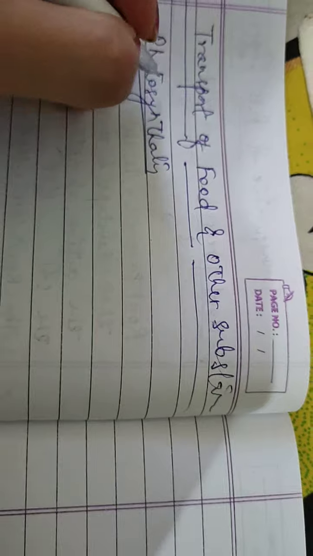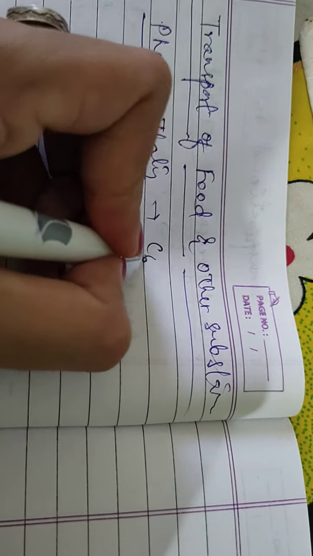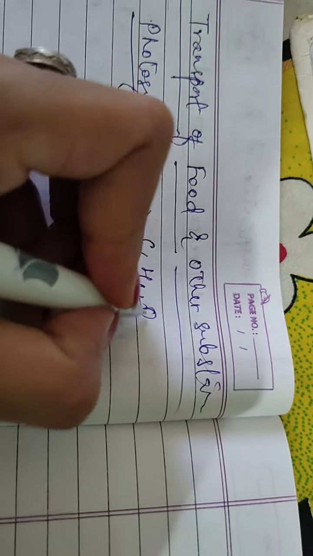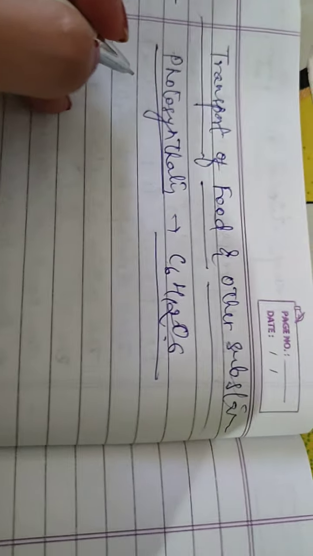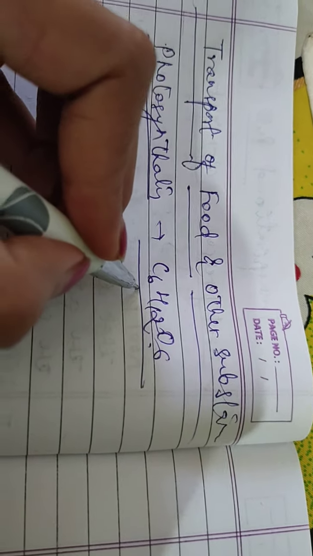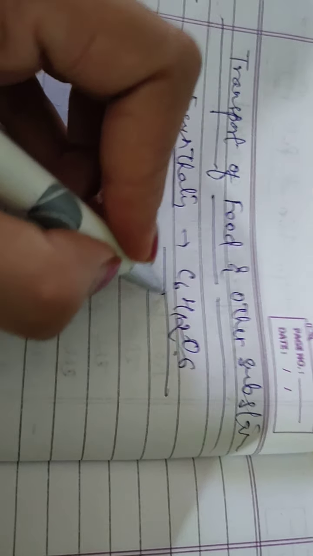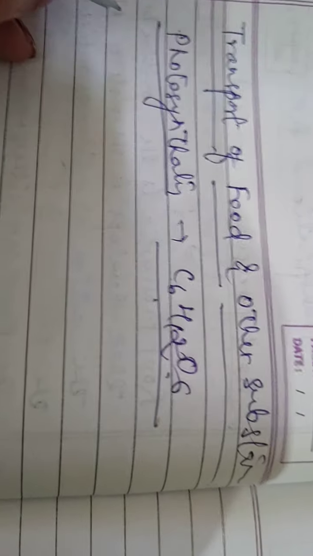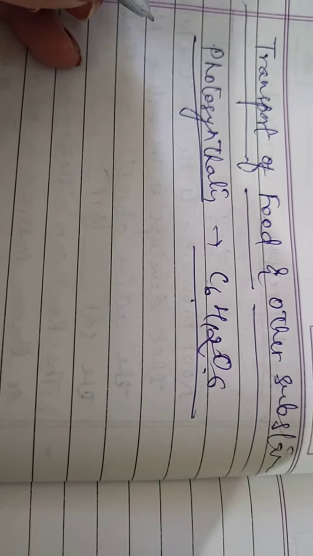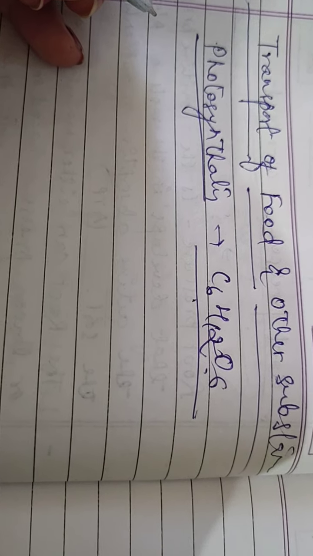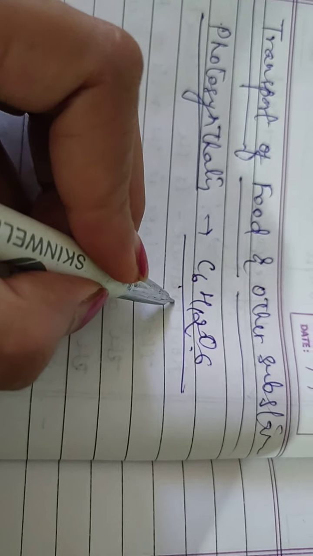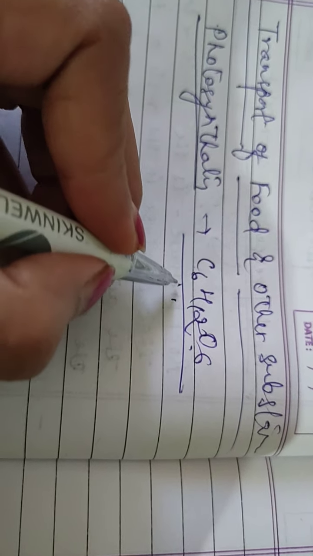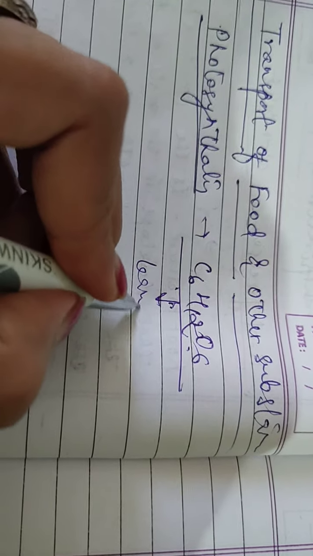So what are photosynthates? It is the sugar which is formed after the process of photosynthesis, when CO2 and water combine in the presence of sunlight and chlorophyll. It is formed in the leaves.